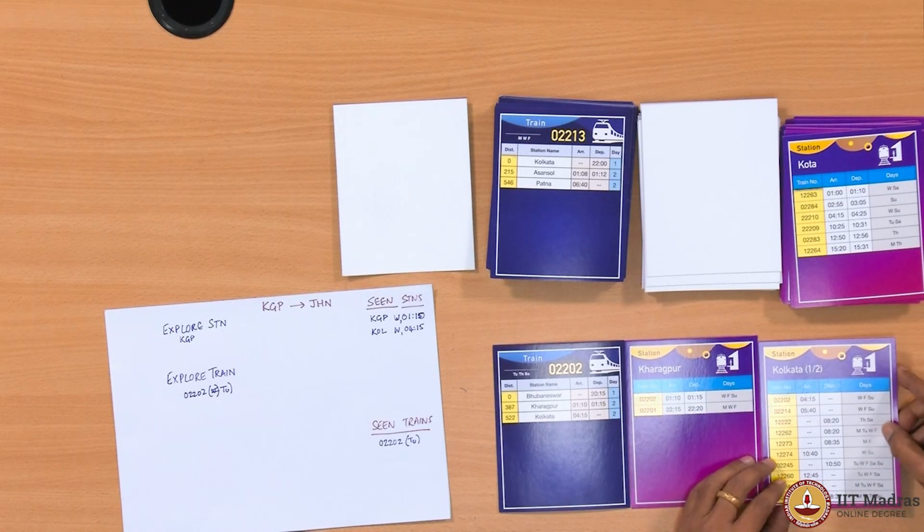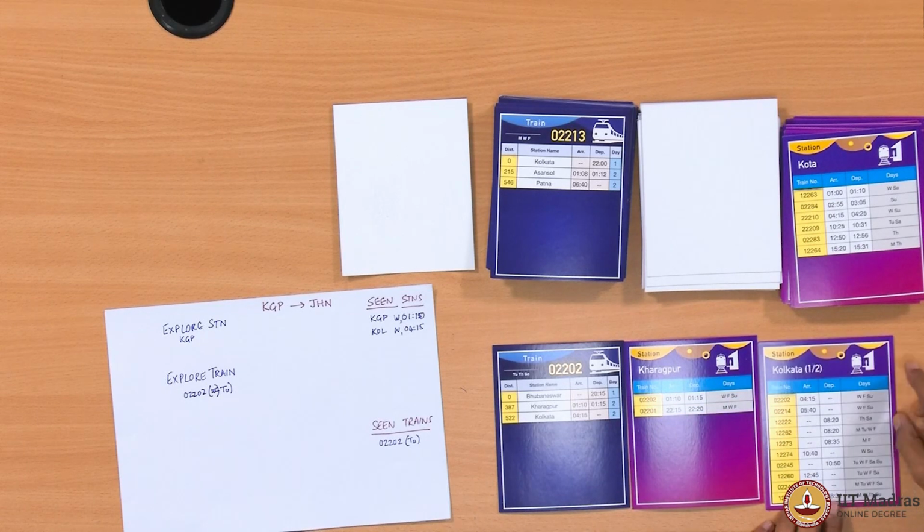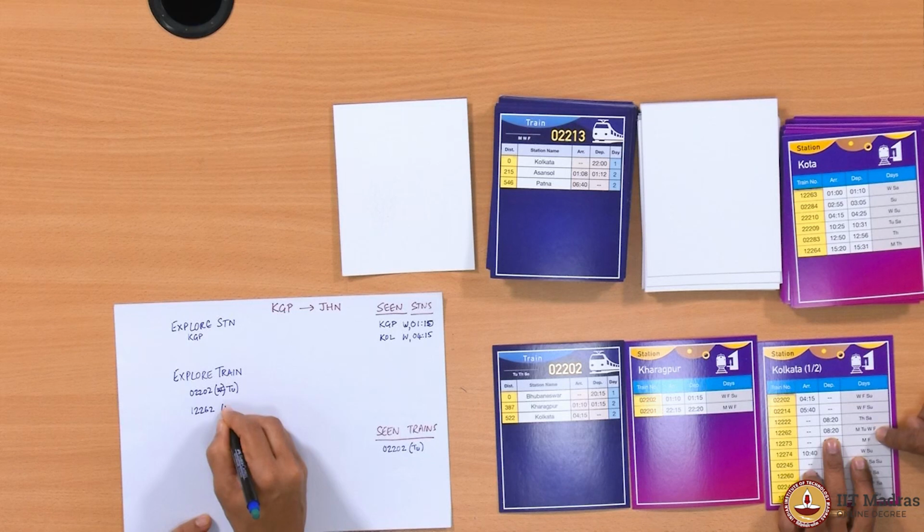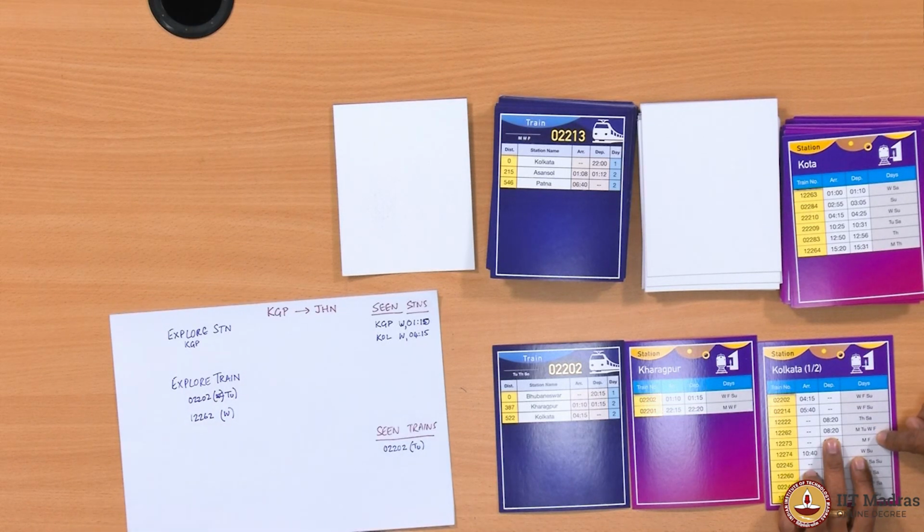Now we are looking for Wednesday trains, departing after 4:15 on Wednesday. Here there is one. So then this will say, okay, I need the 12262 train. 12262 is departing Kolkata on a Wednesday.